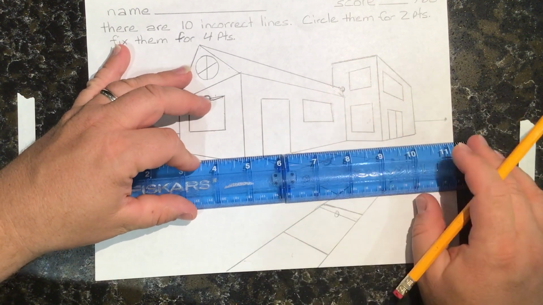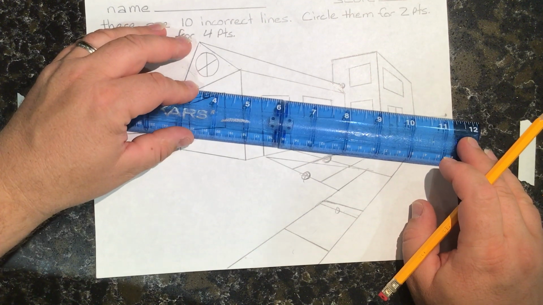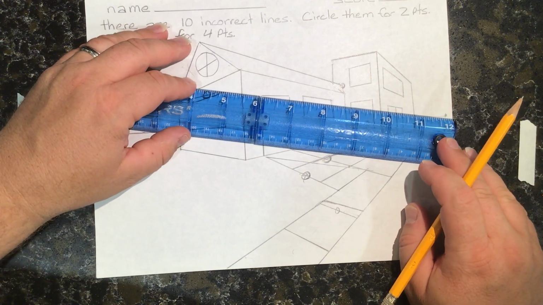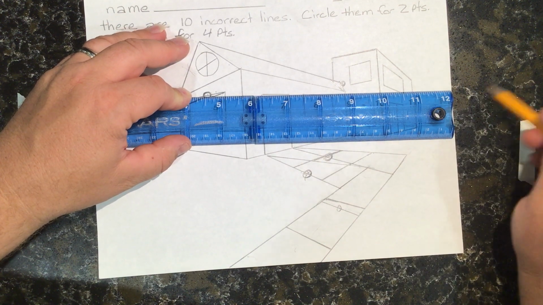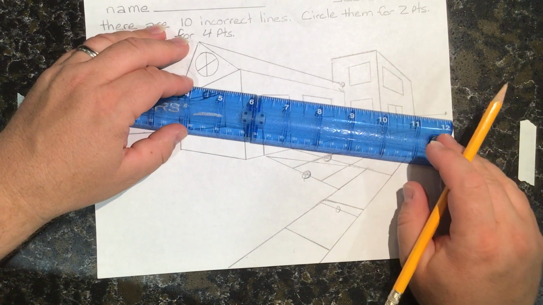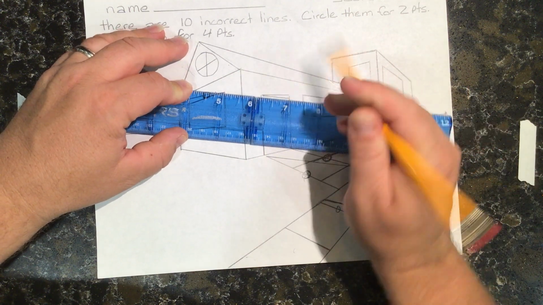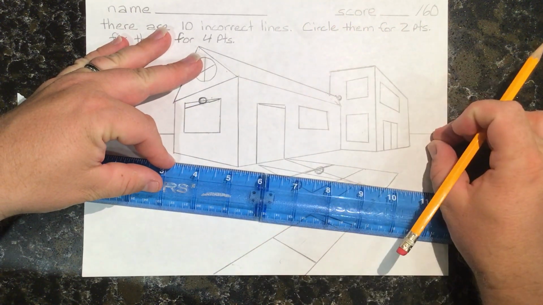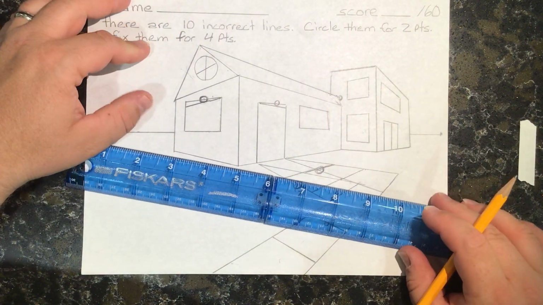The door also looks a little bit off. Notice the bottom is okay, but the top is not okay. It's going straight across like this, clear out, missing the vanishing point completely. So this should be going down to a vanishing point like this. It's on this side of the house, so it's going in this direction. So this one also needs to be fixed. So that's another one right there.